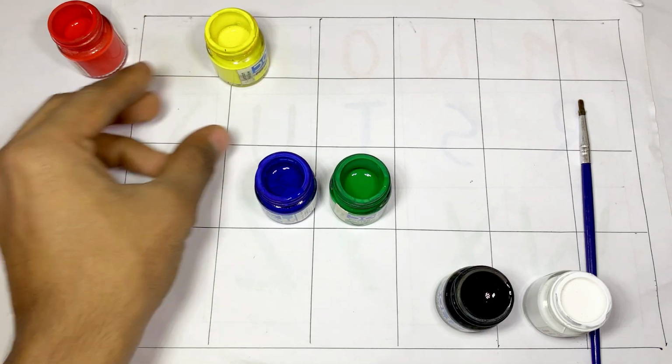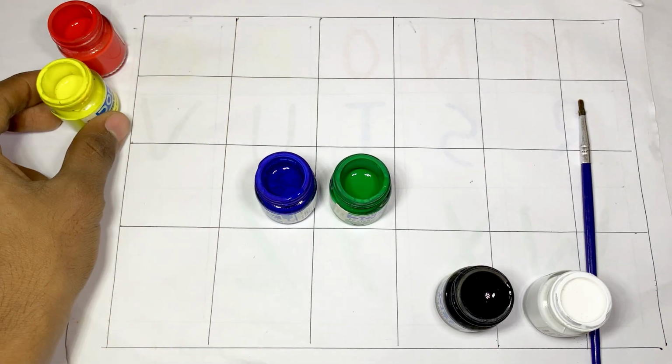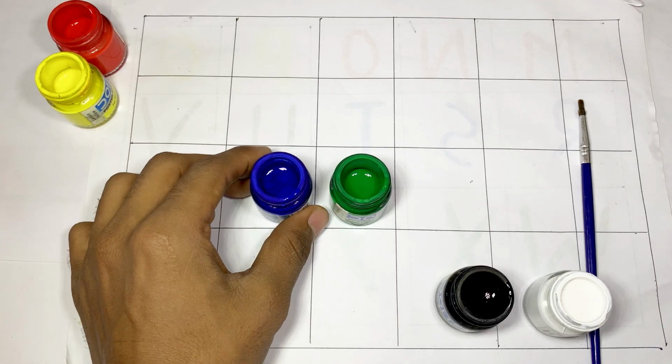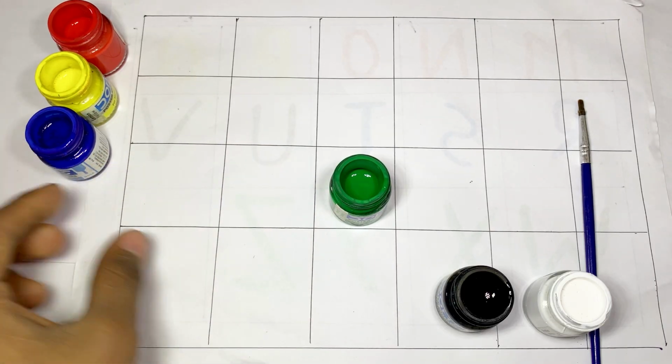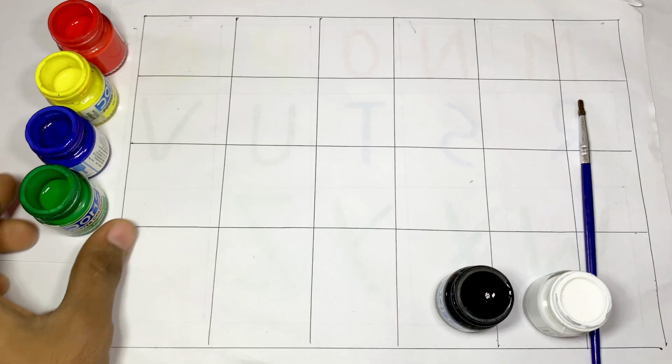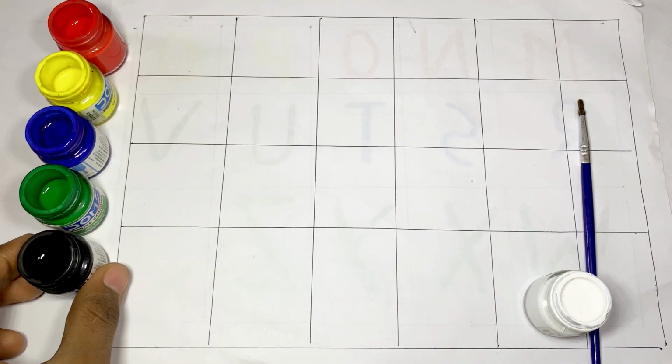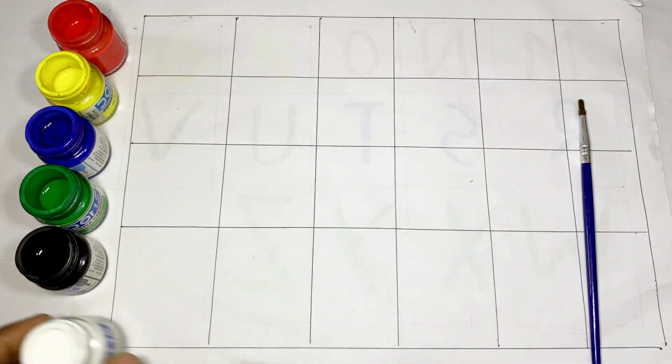Red color, yellow color, blue color, green color, black color and white color.